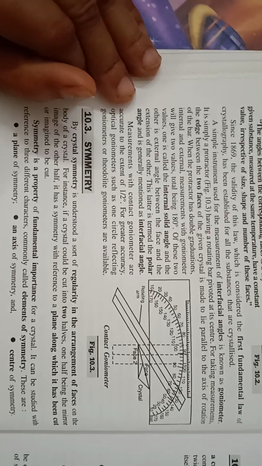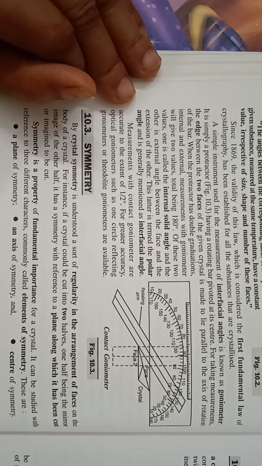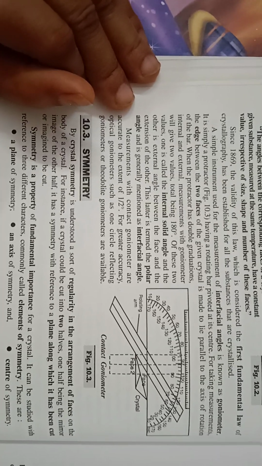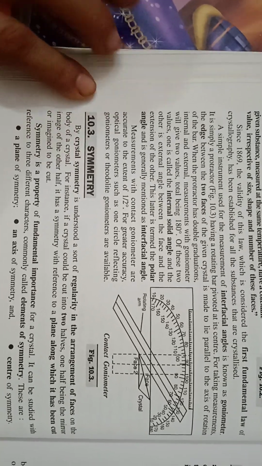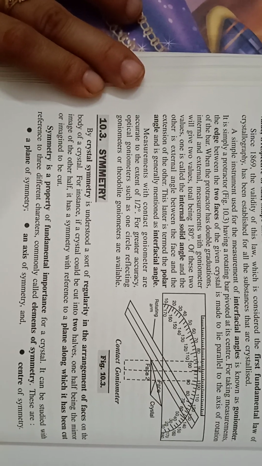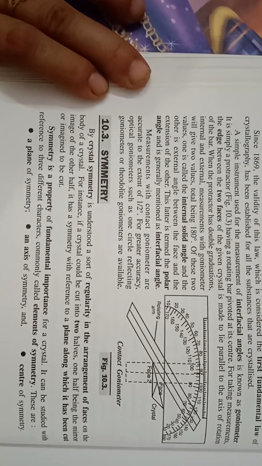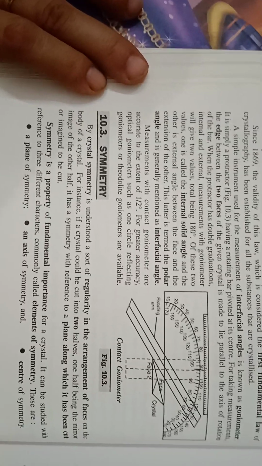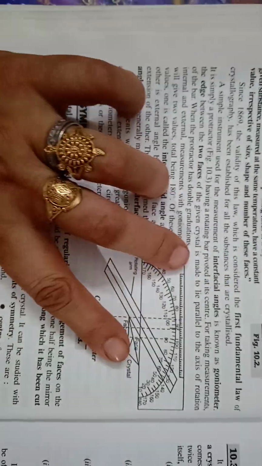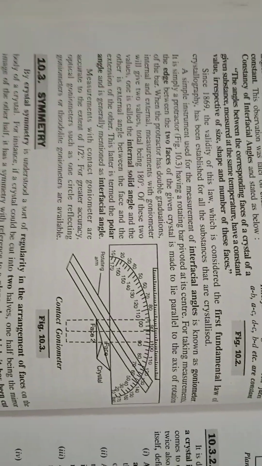Measurements with the contact goniometers are accurate to the extent of half a degree. For greater accuracy, optical goniometers such as the one-circle reflecting goniometer or theodolite goniometers are available. So in the figure, please practice on your plain paper, make a rough.